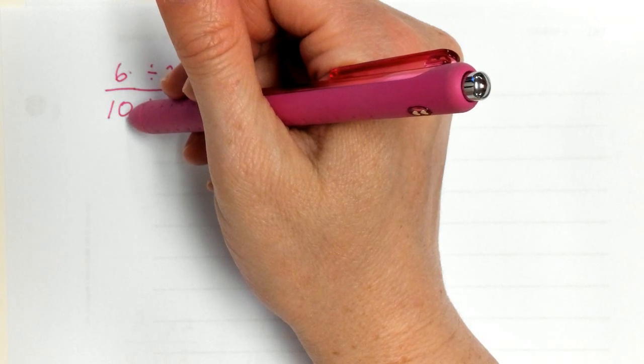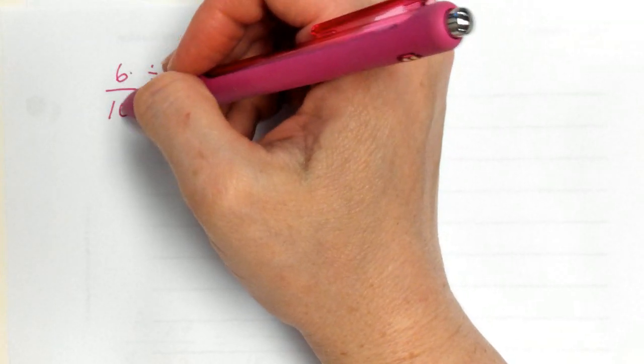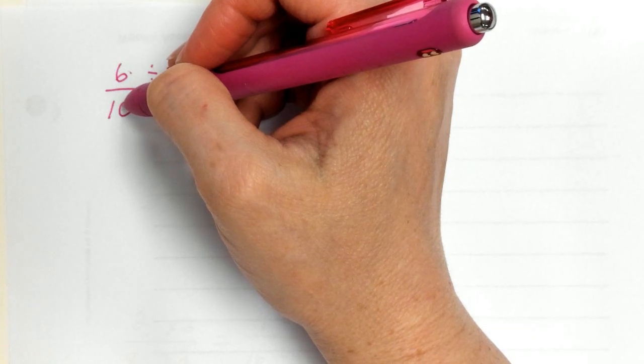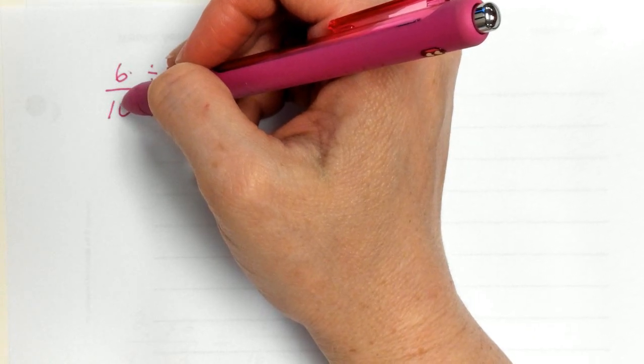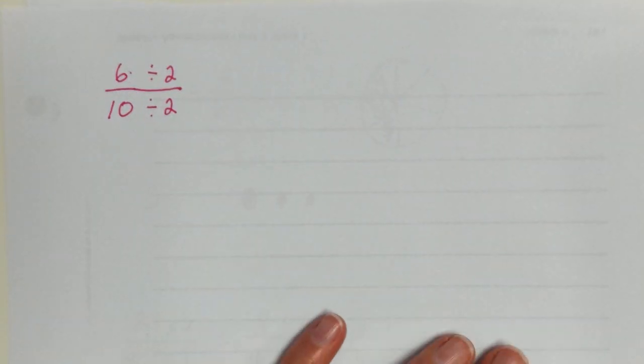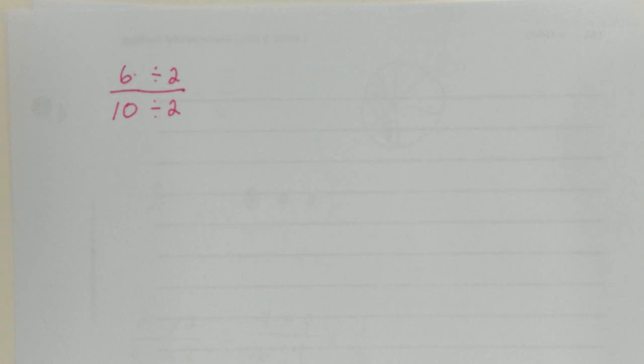It could be. But here's the thing. This is just to practice simplifying fractions, to make them smaller by dividing, to find equivalent fractions by dividing. That's what we're doing today. The math term for that is simplifying. We're simplifying fractions, which means we are finding equivalent fractions by dividing.